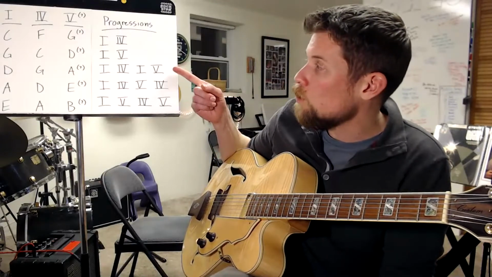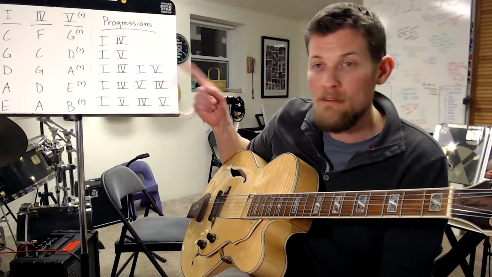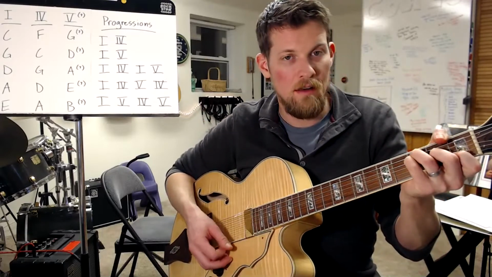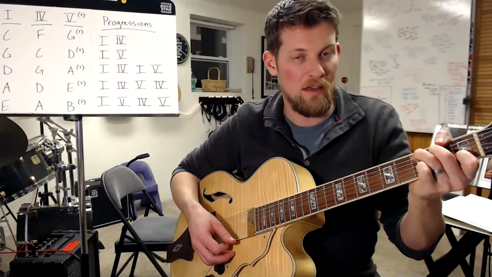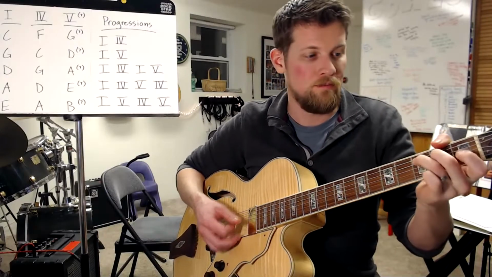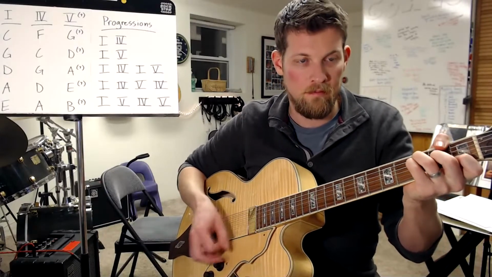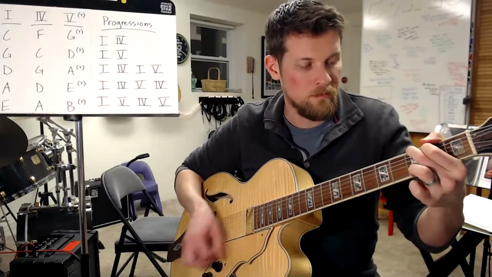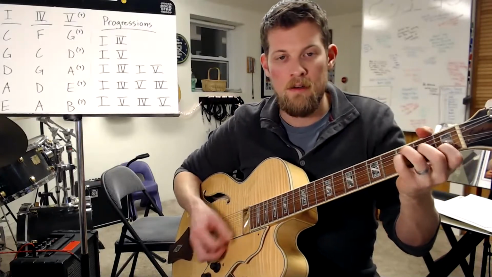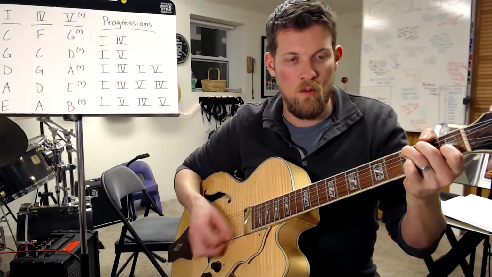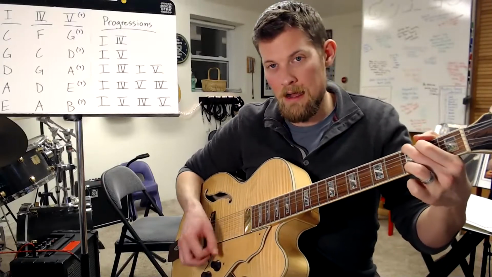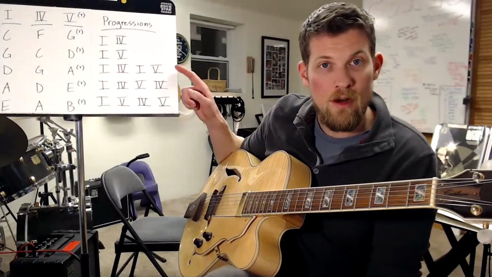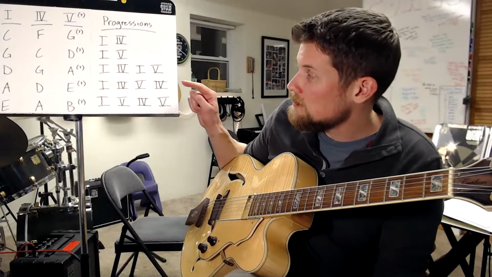Let's go to the next one, 1, 4, 1, 5. Let's come back to the key of C for this one. C is the 1, F is the 4, back to C, and then G is the 5. 1, 4, 1, 5. Again, try that in all different keys at different speeds.